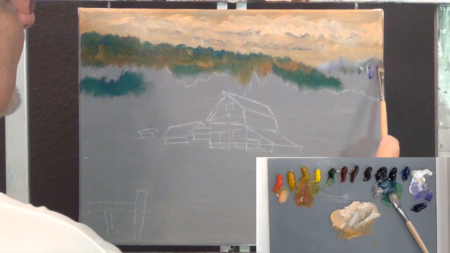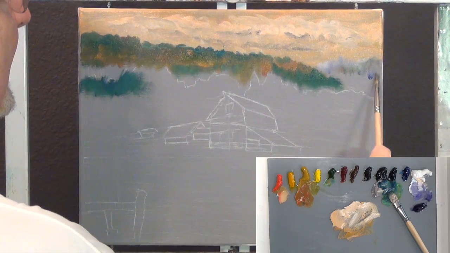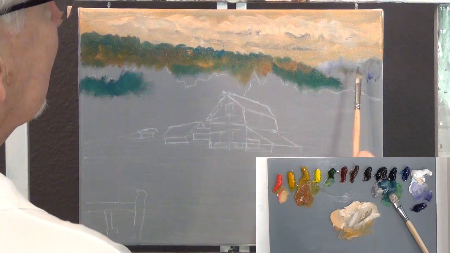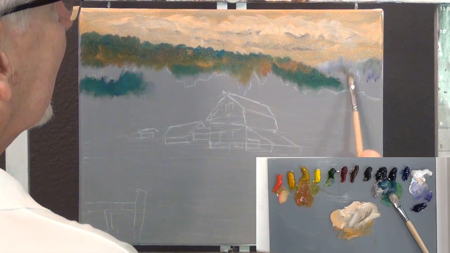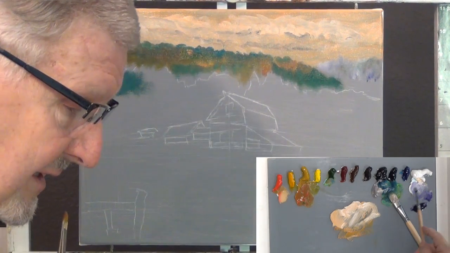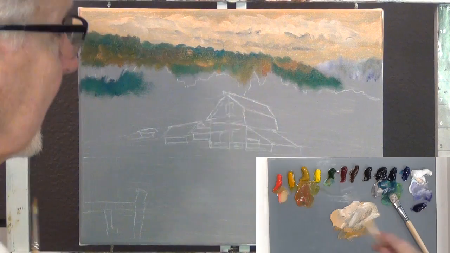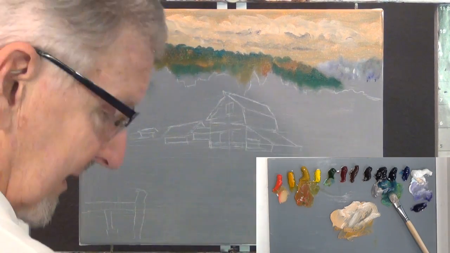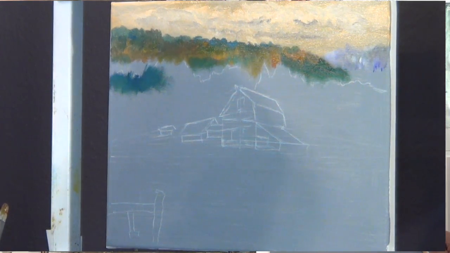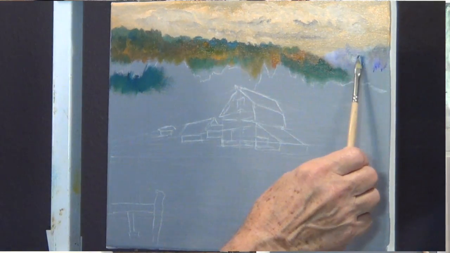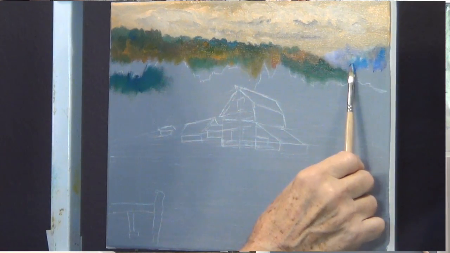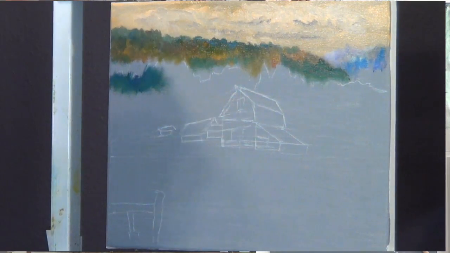So I'm dealing with aerial perspective when I'm painting. Atmospheric perspective, some people call it atmospheric. Aerial, same idea. Means the same thing to me, and I would use those terms interchangeably. Maybe put a touch of blue in there. That blue is too strong. Okay.